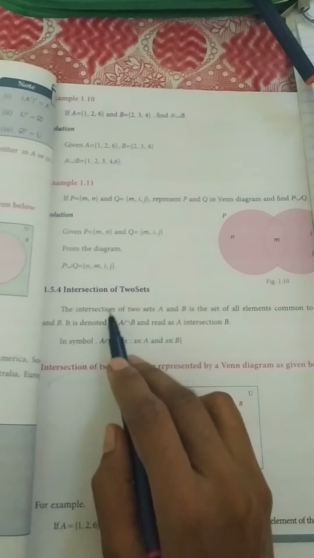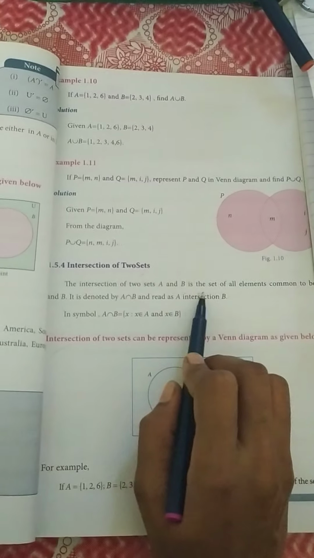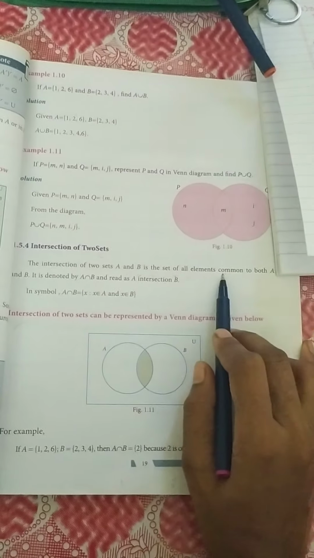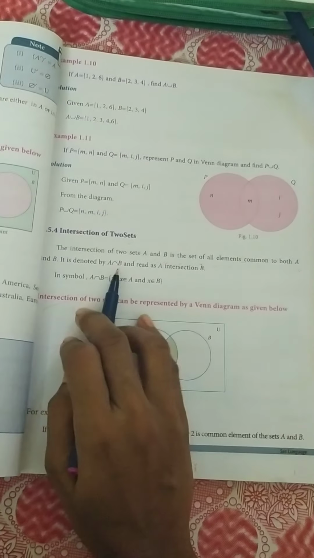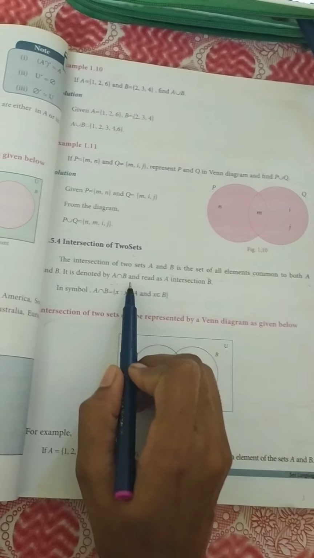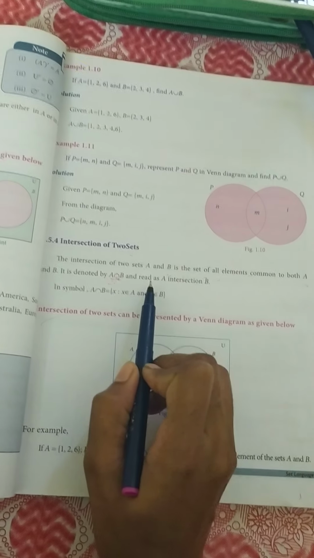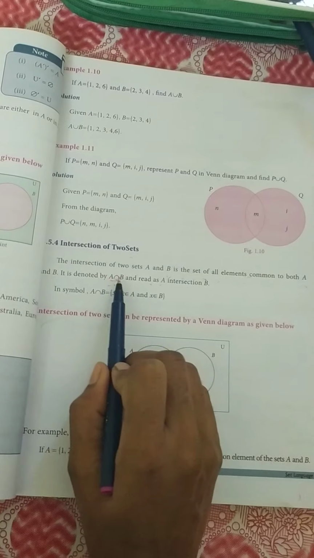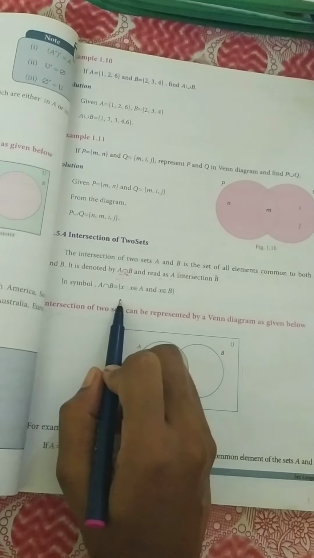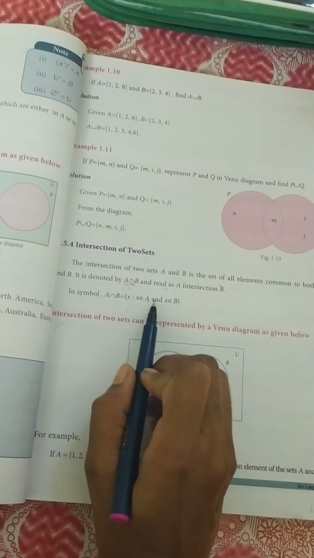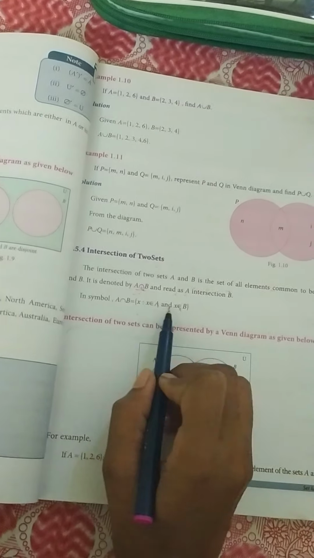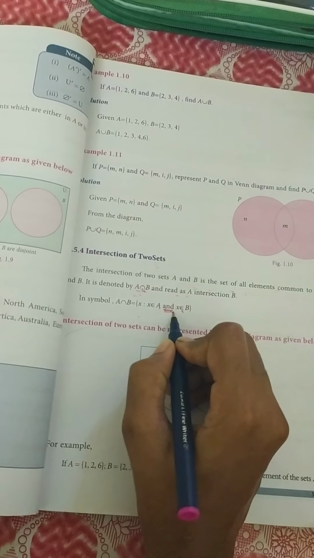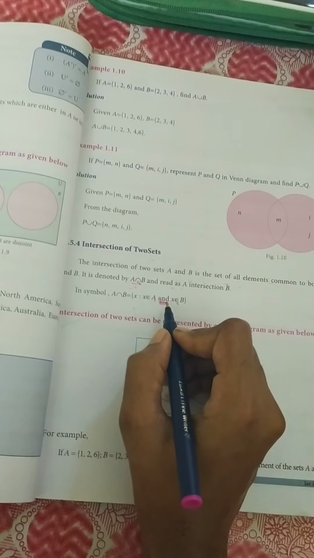The intersection of two sets A and B is the set of all elements common to both A and B. It is denoted A intersection B. It should be denoted like this, and read as A intersection B. How is it represented? x in A as well as x in B. In this place you should mention 'and'.